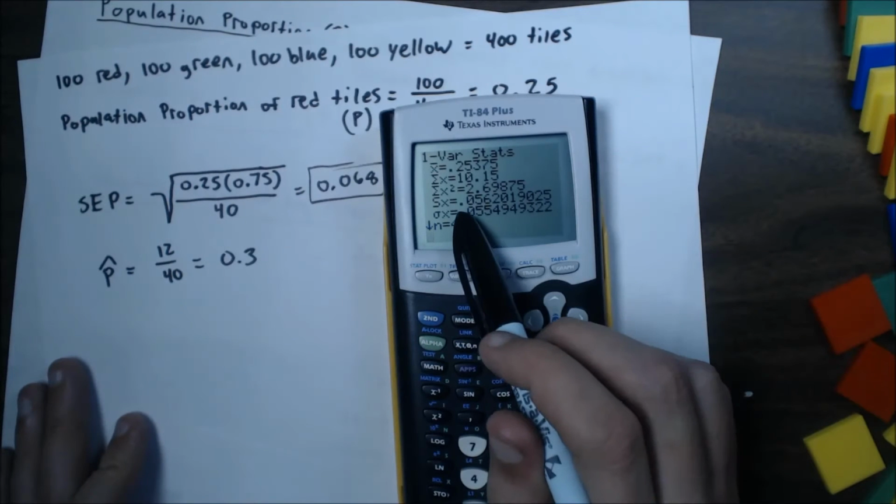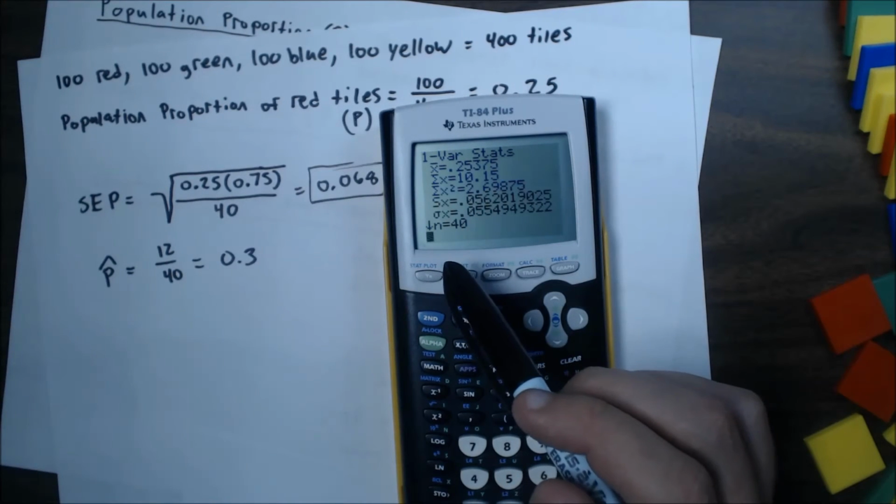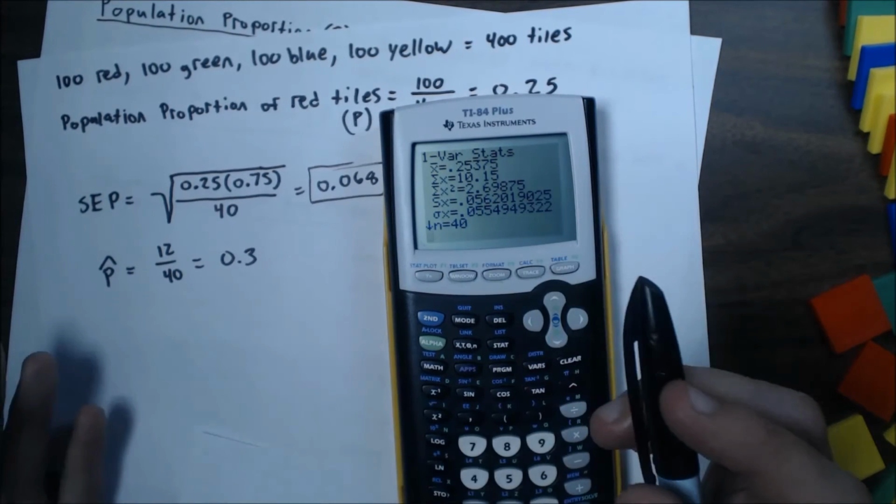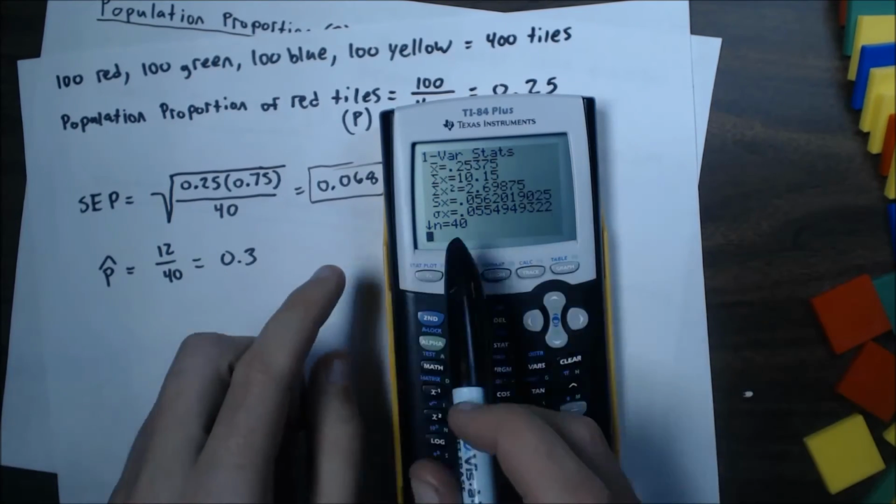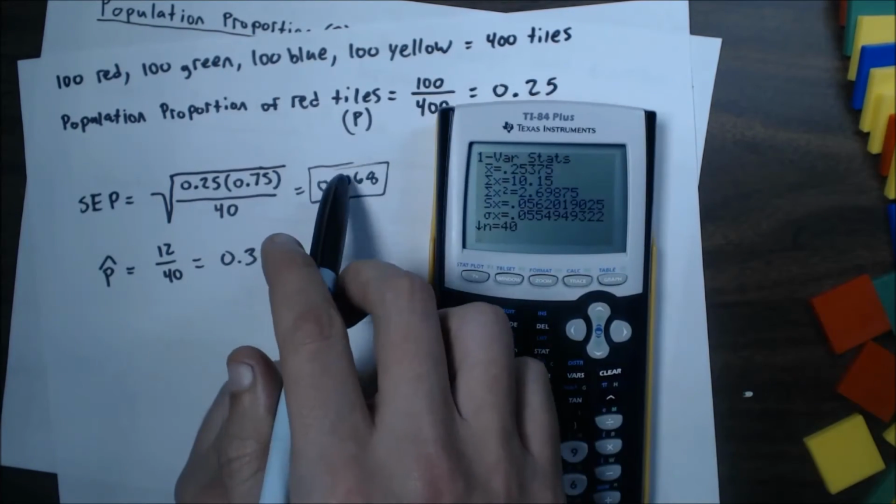Well, this is a little bit off. It's 0.056. So it's not too far off, but it's also not too close. We would have to do a lot more trials. And the more trials we did, the closer you would see this number getting to this number.